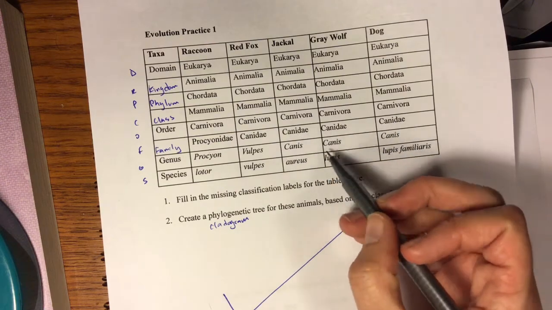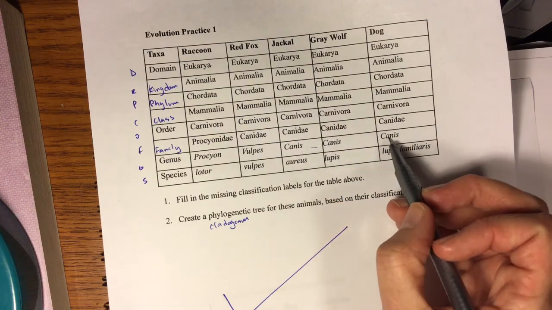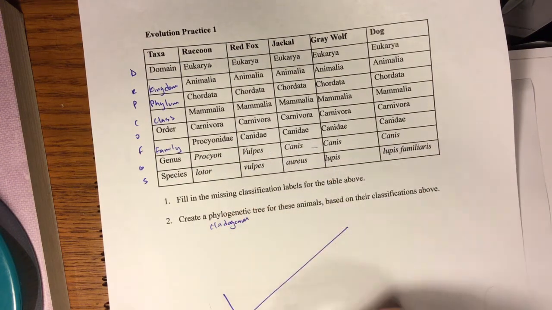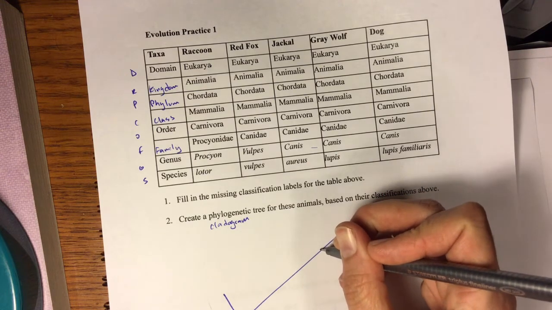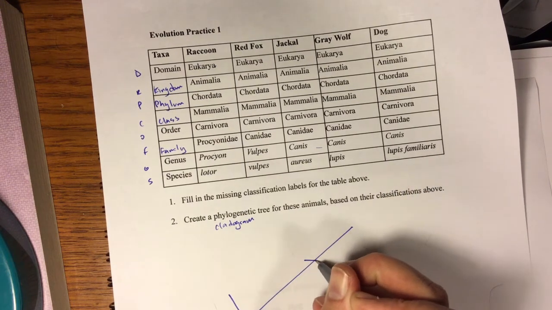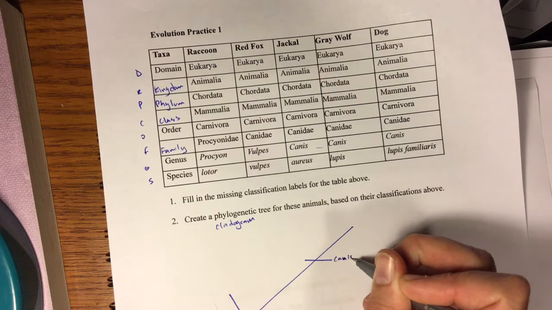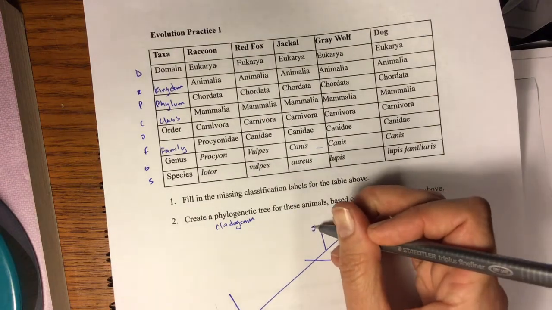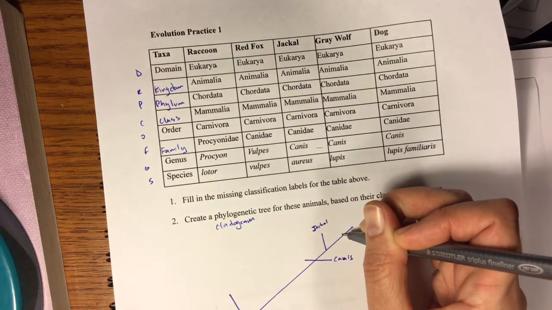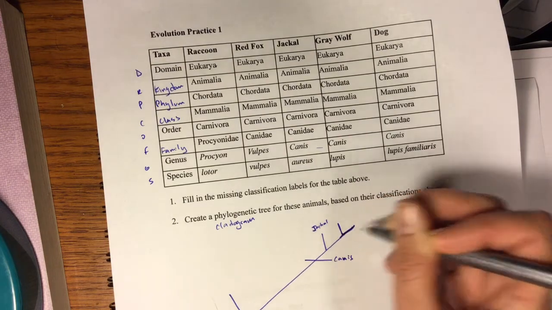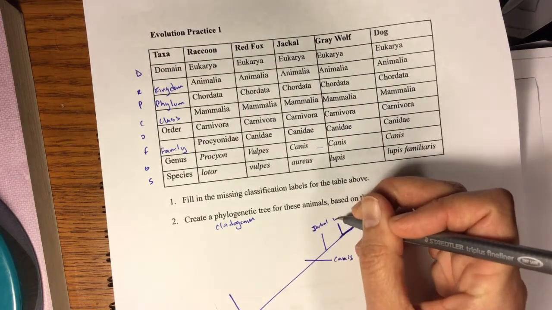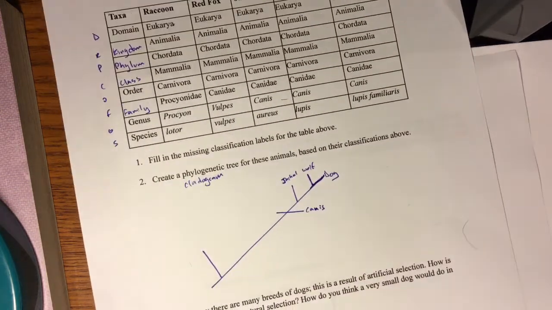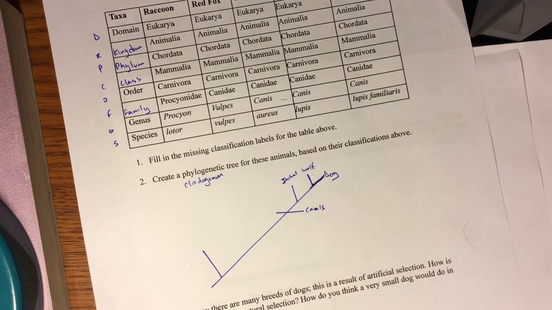We can see we have three animals within the Canis genus, and then we have something in the Vulpes and something in the Procyon. So how will these things work out? If we say this is Canis, everything above this is a canid. Then we'll have the jackal, and then the wolf and the dog. We don't know which one came first, we actually technically do, but we don't care. It's not more complicated than that. Everything above this is a canid.